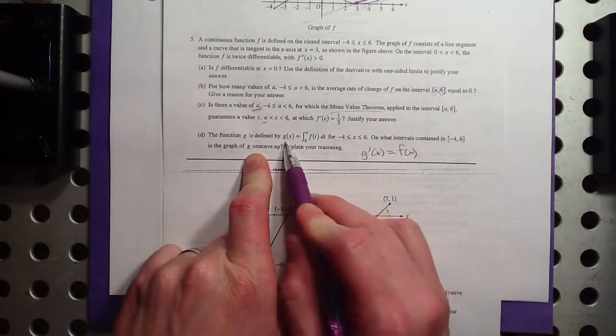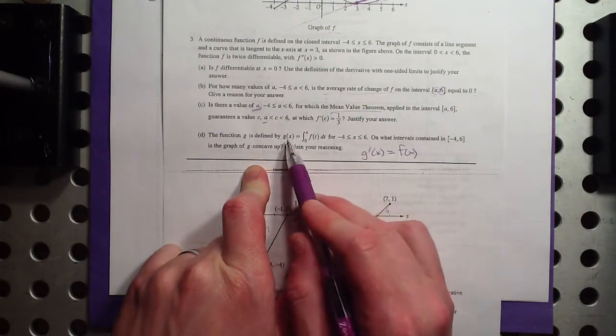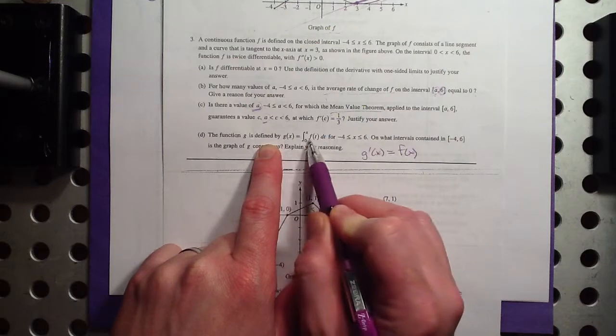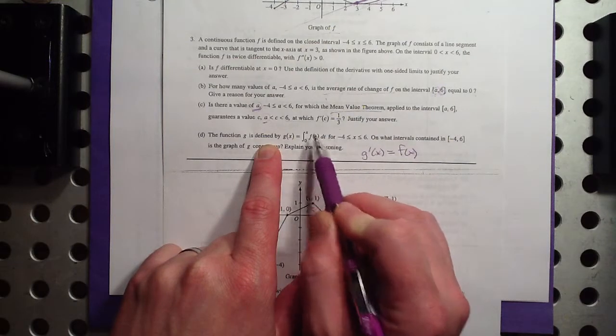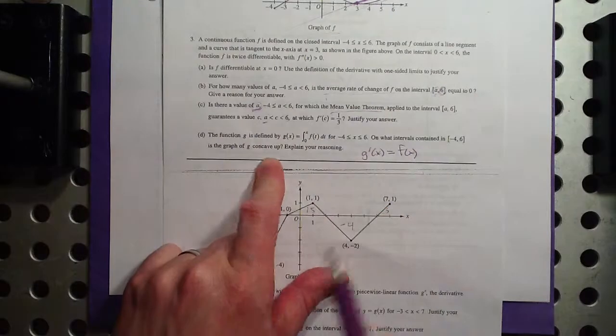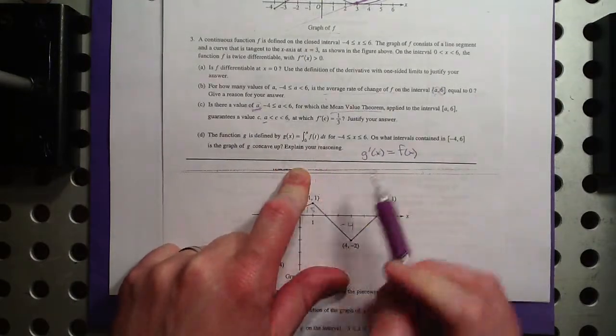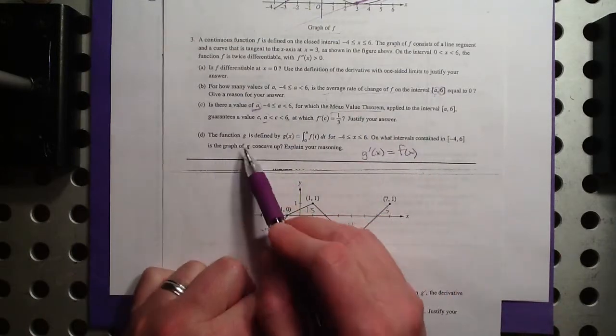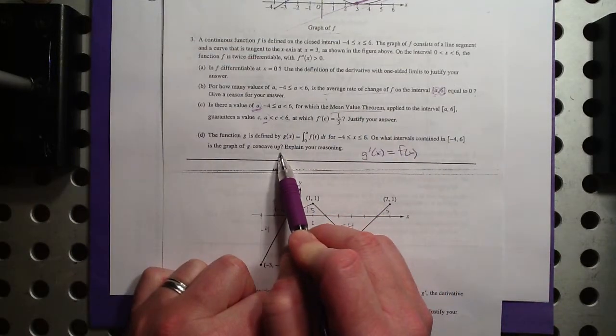When we have a function defined in terms of an integral, the derivative of this is equal to this. If there was anything funny going on up here, we'd have to multiply by the derivative of what's inside, but it's just an x. So on what intervals contained in this is the graph of g concave up?